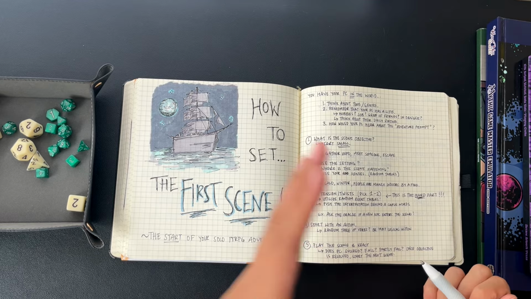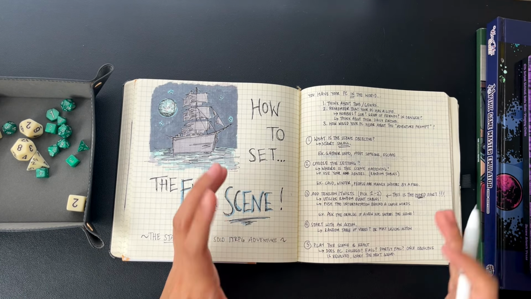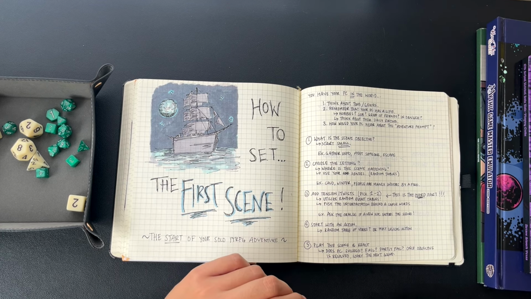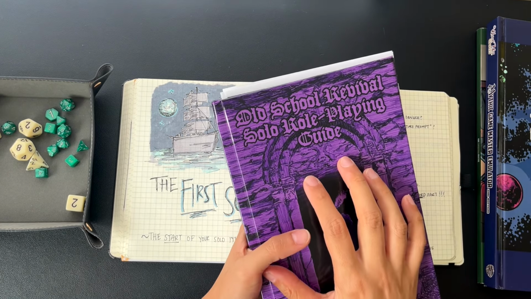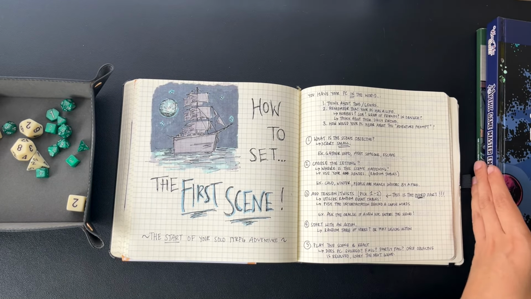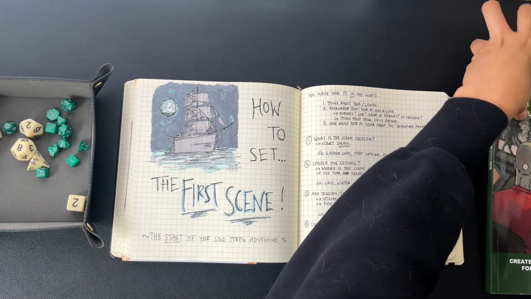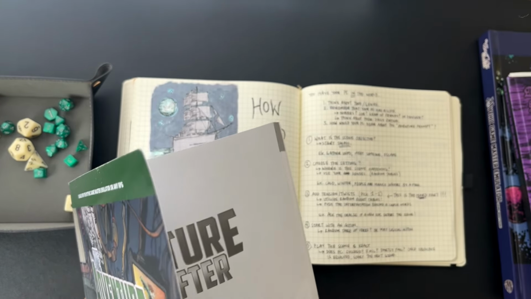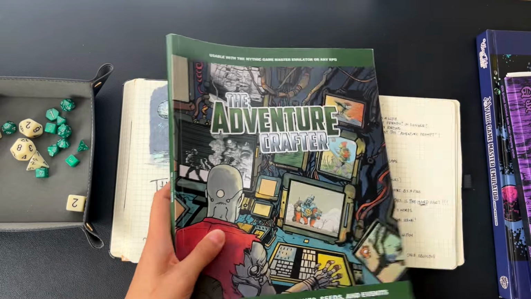And like what I just did earlier, this is where you can actually push the interpretation behind certain words that you roll for. So you saw an example of how I use my old school revival solo role-playing guide, and then Mythic, and then for any kind of random event stuff, I actually really like to use the Adventure Crafter.